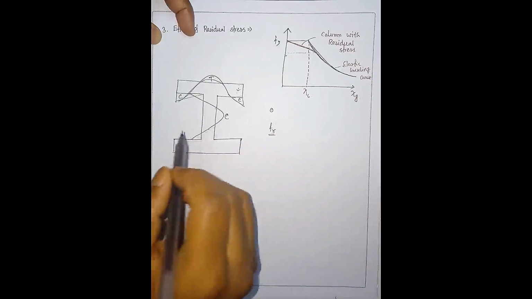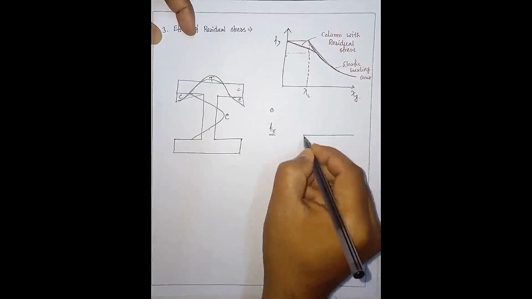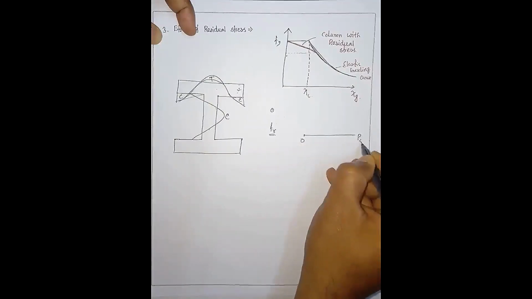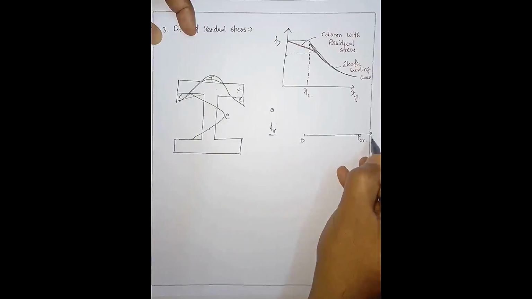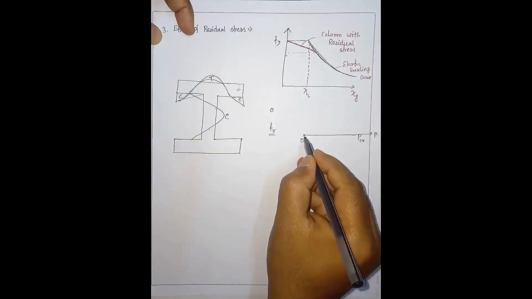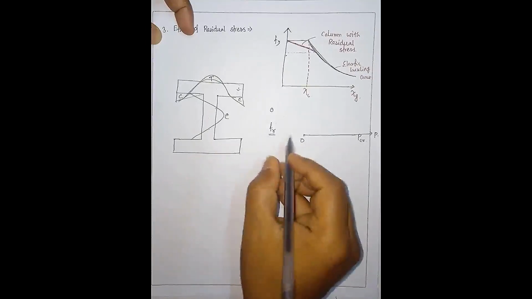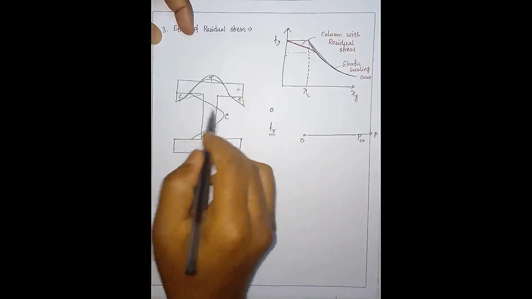So if we increase the load from 0 to, suppose, P critical, that means we are applying some pressure, so it will be stressed.